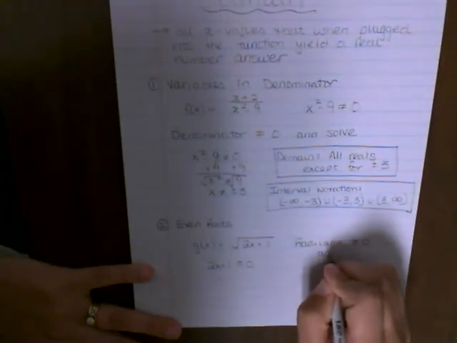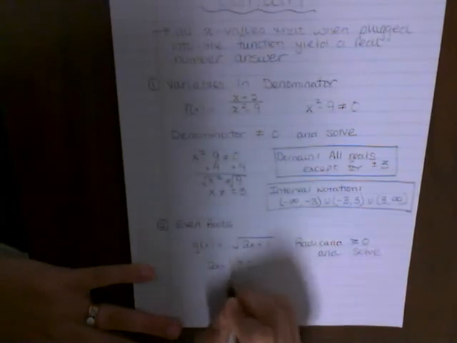So in this case, our radicand is 2x plus 1. I need it to be greater than or equal to 0 in order to get a real number answer back, and then solve. So radicand greater than or equal to 0, and solve. I will subtract my 1 over, and I get 2x must be greater than or equal to -1, and then I'll divide my 2 over, and I get that x must be greater than or equal to -1/2.